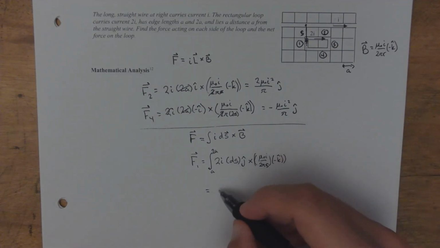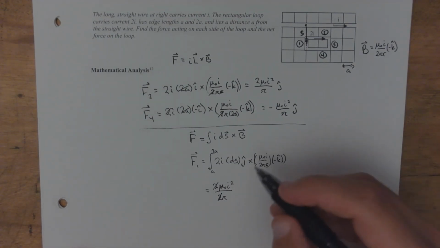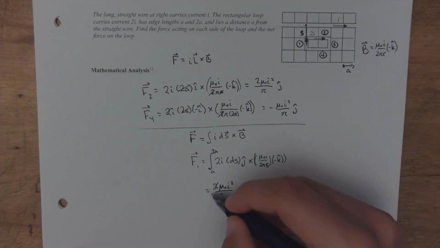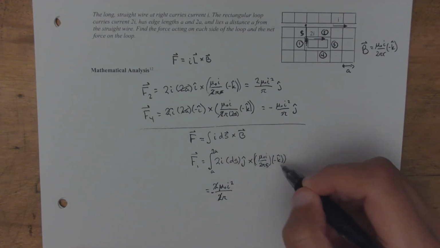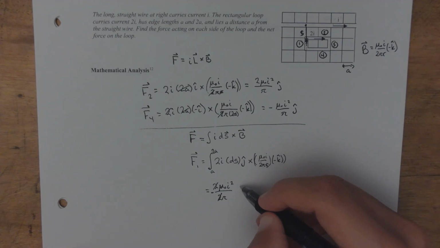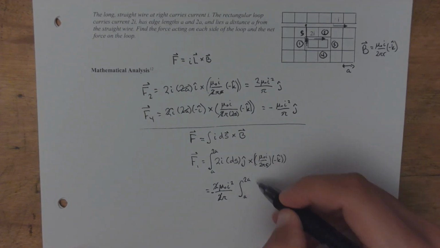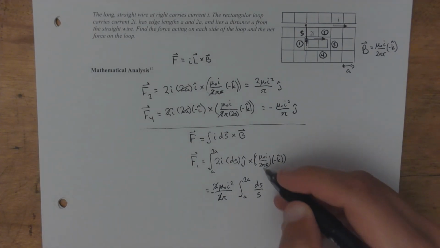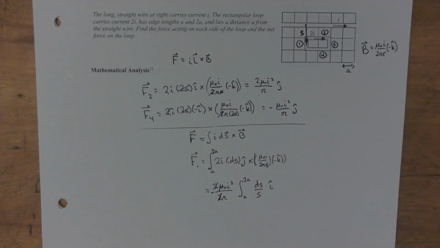Let's pull out everything we can, which would be a 2 mu naught I squared divided by a 2 pi, and the 2's cancel out. We have a negative sign, and we said j hat crossed with k hat was i hat, so we have an i hat also. This is from a to 2a. We have our ds here. I think I pulled out everything except for the s in the denominator, and this is in the i hat direction. Well, we know how to do this integral.